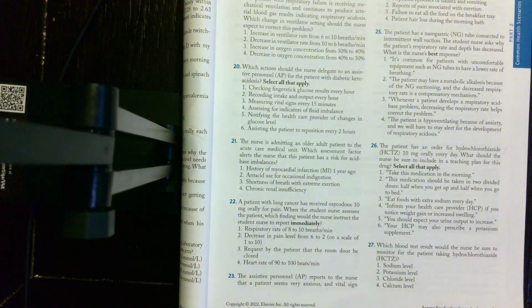If you picked number 2, potassium, that's absolutely correct. It kind of ties into the previous question where you should expect your provider to give you some sort of a potassium supplement, because this can actually make you urinate out more potassium than what we need you to lose. So that's why that would be an important teaching for this patient.